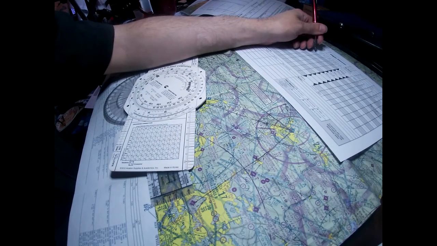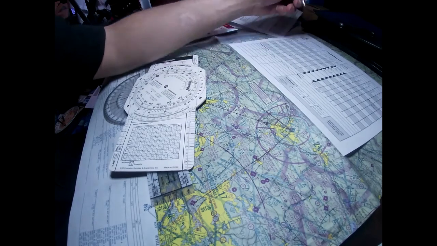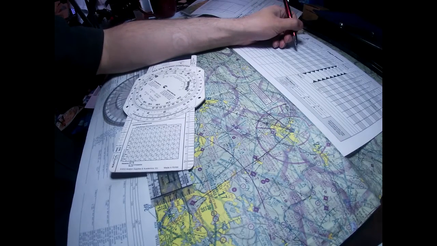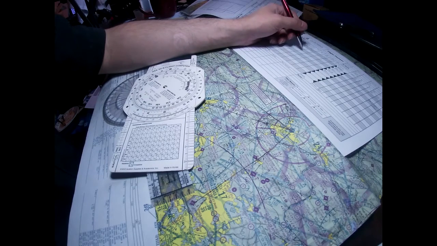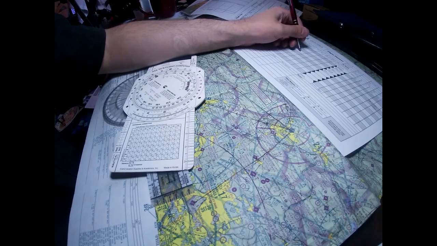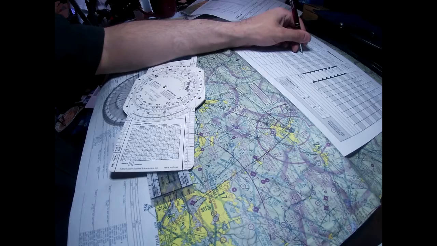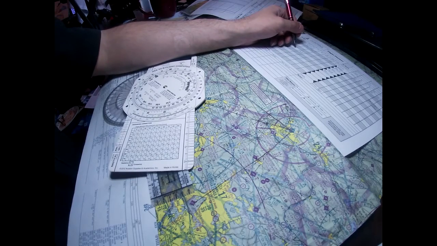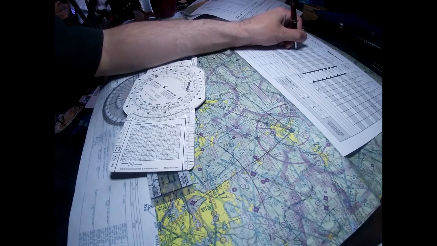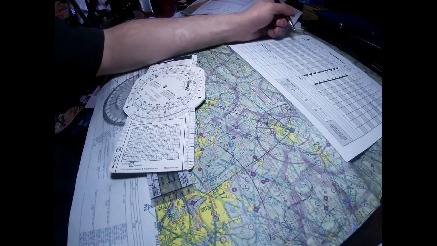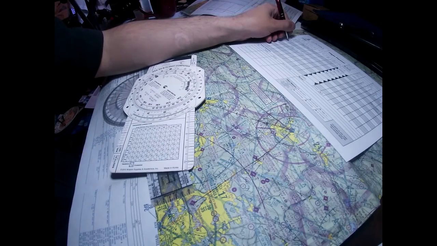Temperature is 5, and the temperature here is 7, so I'm going to put 7 there. Wind is 330, and the temperature is different as I said before, so it's just a slightly different angle. And it's 257 all the way.